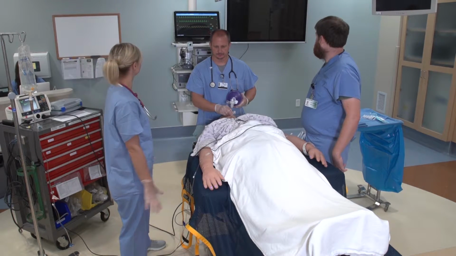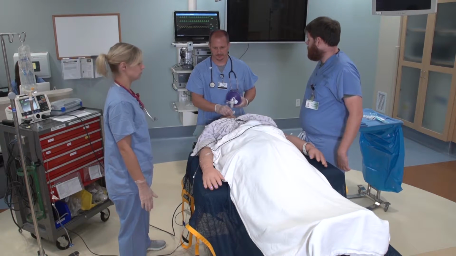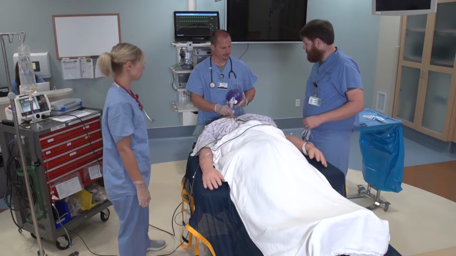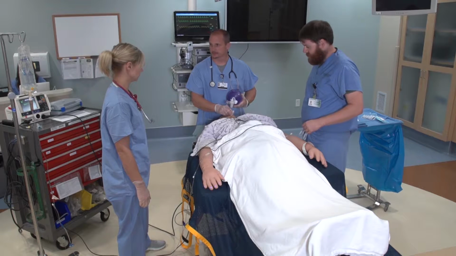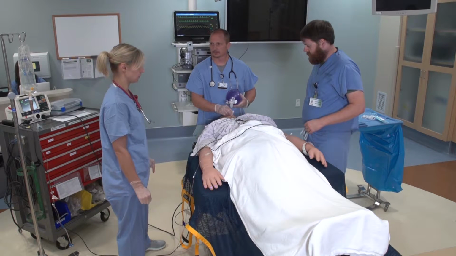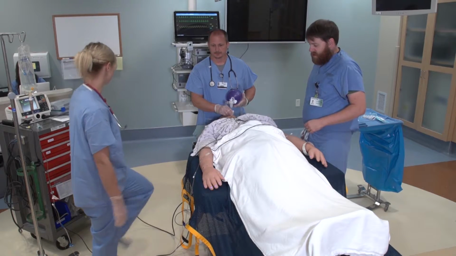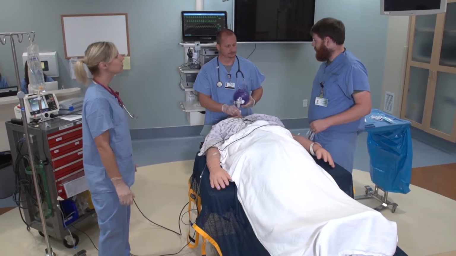All right. We have two IVs established. We have return of spontaneous circulation. We have a 7.5 tube in. We administered a total of 1 milligram of epi. No antidysrhythmic was given. I think we're ready to meet the cath lab.